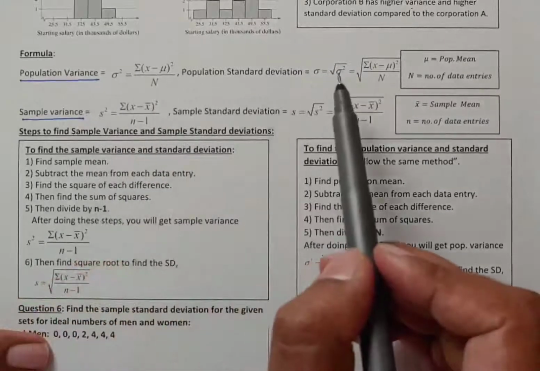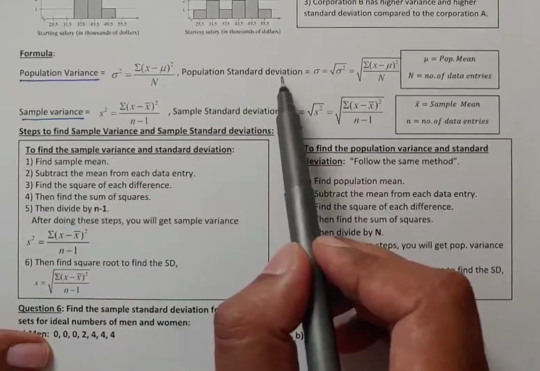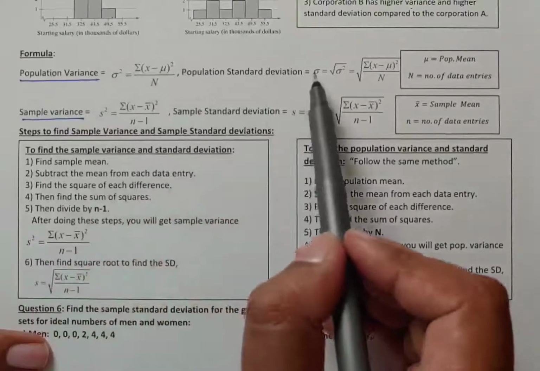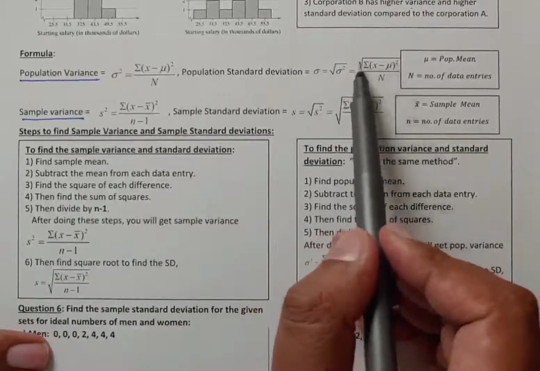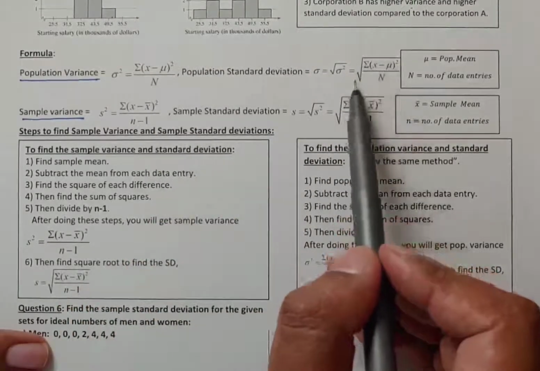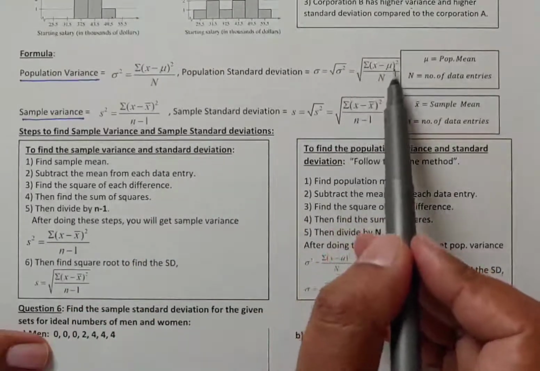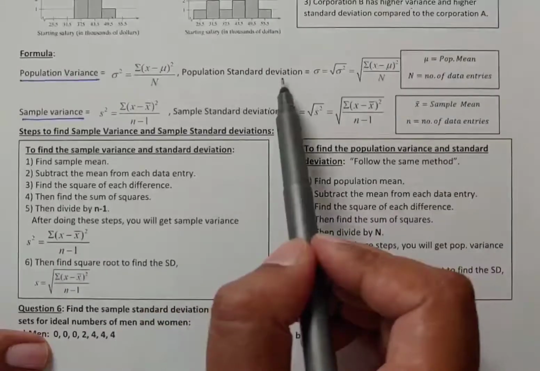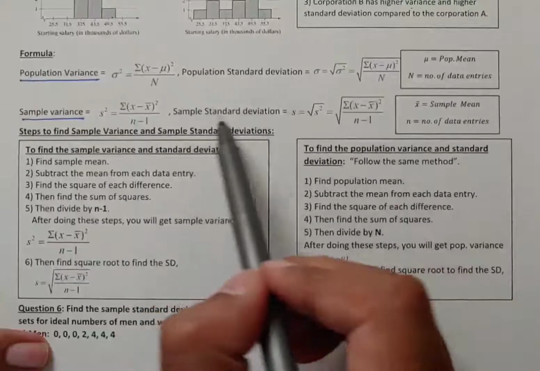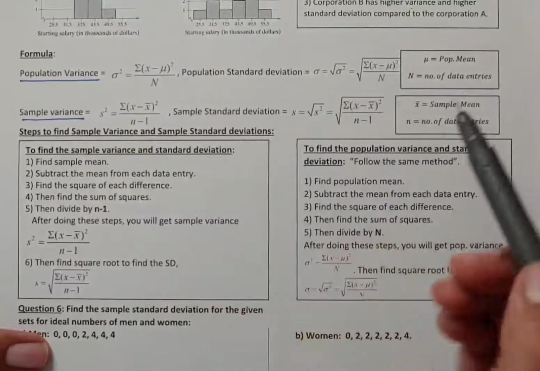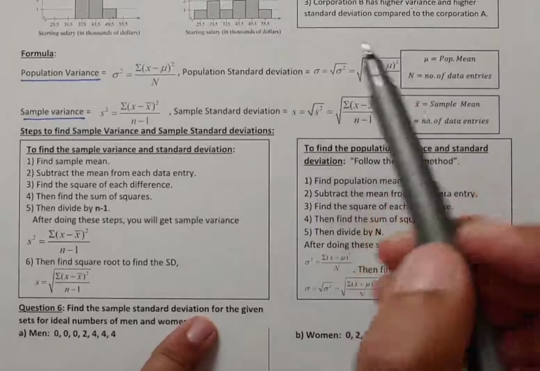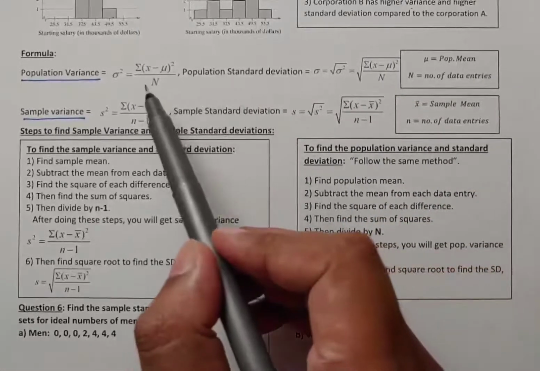Standard deviation is the square root of variance. So sigma equals the square root of this formula. This is the formula for population standard deviation, and this is the formula for sample standard deviation. The difference between the two is what you divide by.